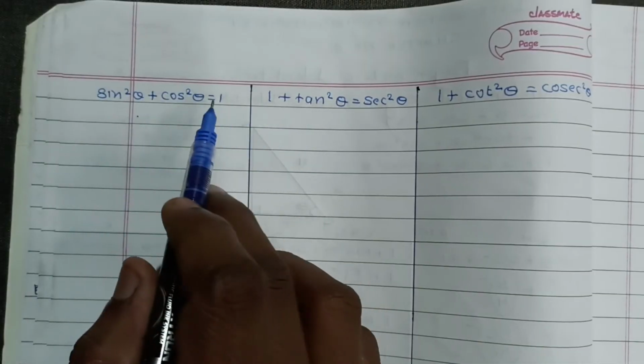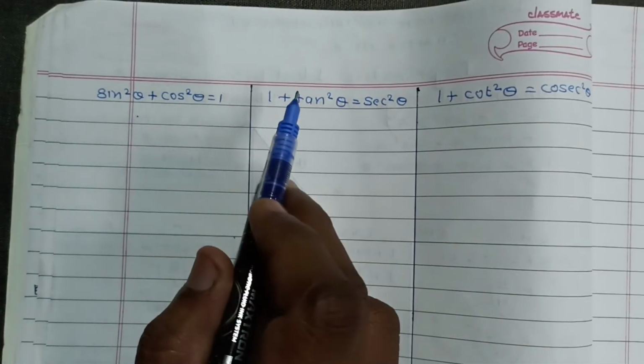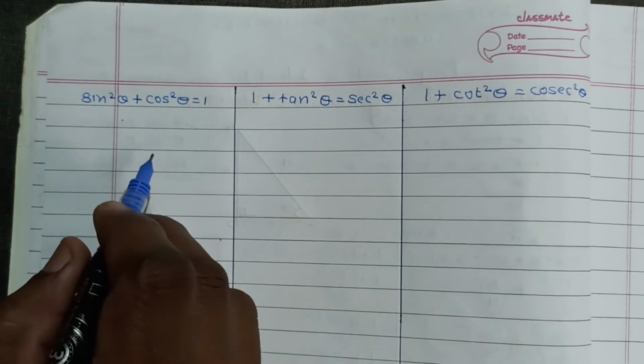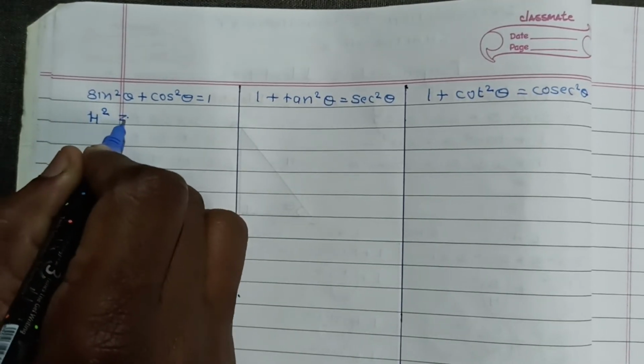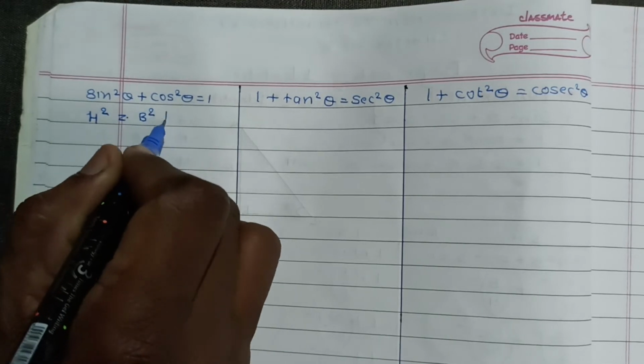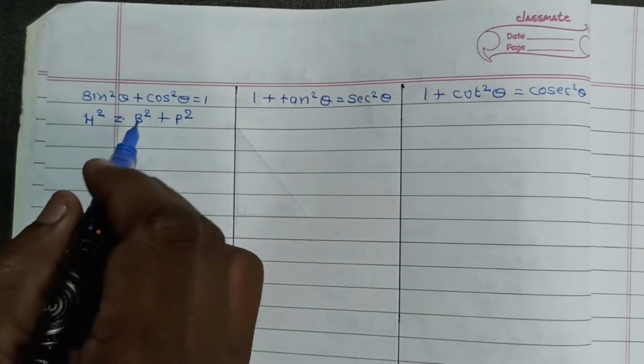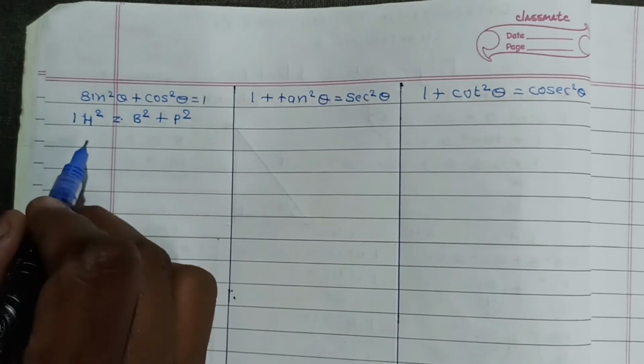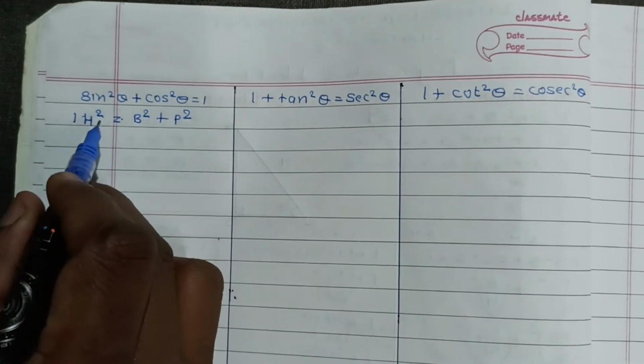Now let us derive all these three identities by the second method. So for this you have to use the Pythagoras property. What is the Pythagoras property? Hypotenuse square is equal to base square plus perpendicular square. So this h square is 1. So 1 is h square.